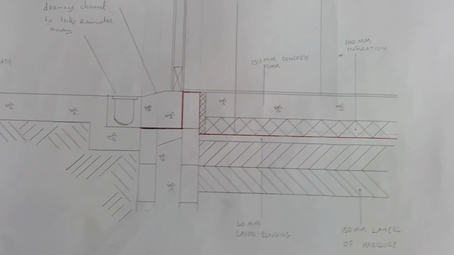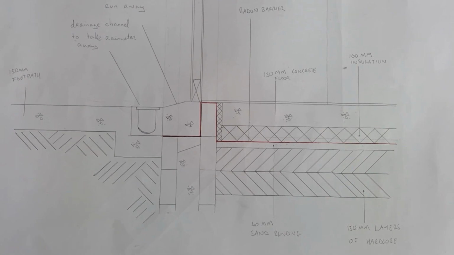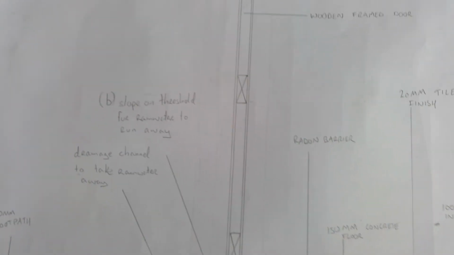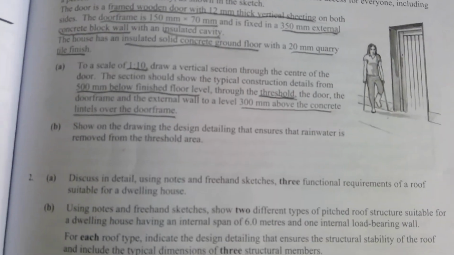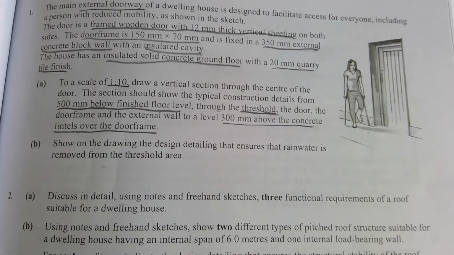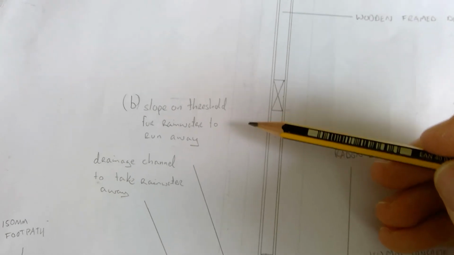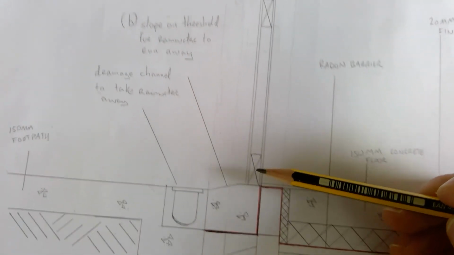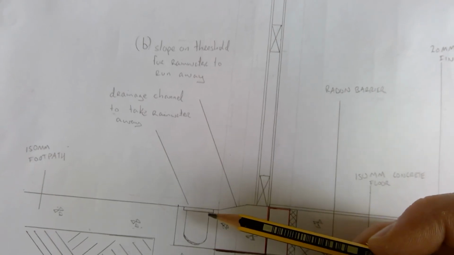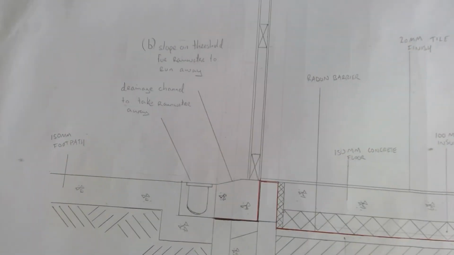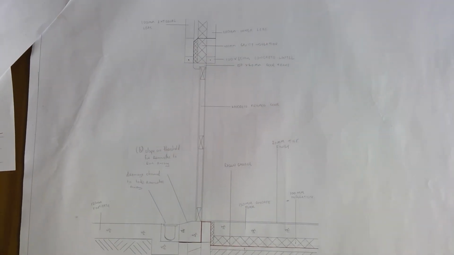Coming down to the floor there, you can see everything that we did is just as it was. And part B is always simple, just an arrow and a little label. Part B of the question said, show on the drawing the design detailing that ensures that rainwater is removed from the threshold area. That is simply part B: slope on the threshold for rainwater to run away, drainage channel to take the rainwater away. There's 2 little design details to help take the rainwater away. That's part B done. So it's always like a little 5 marker at the end. All right. So have a look at that and have a go at the question.